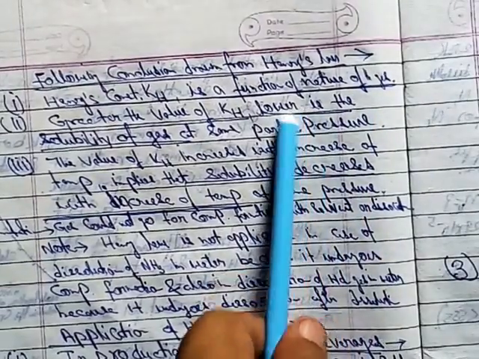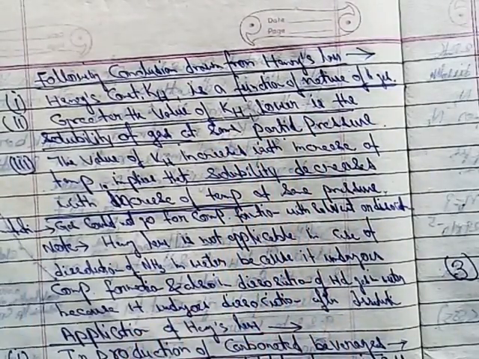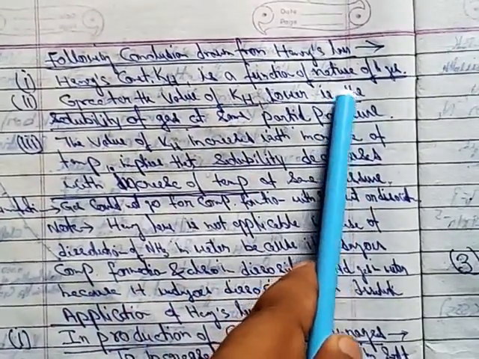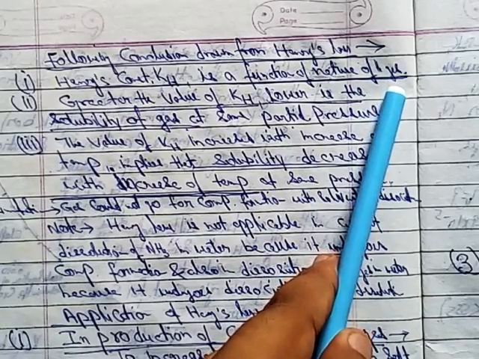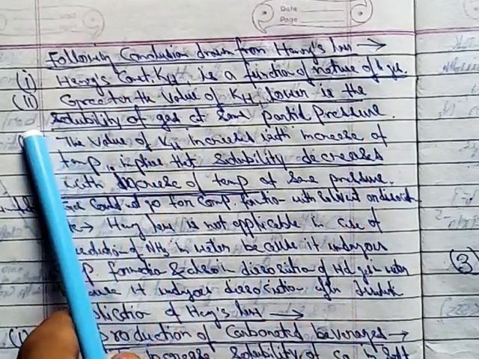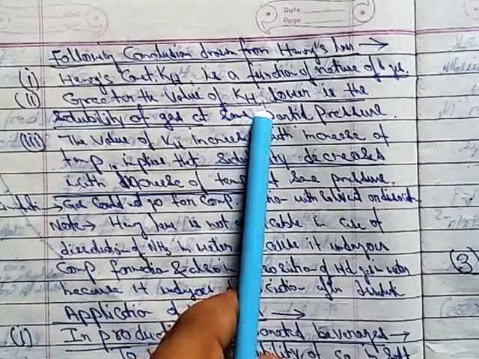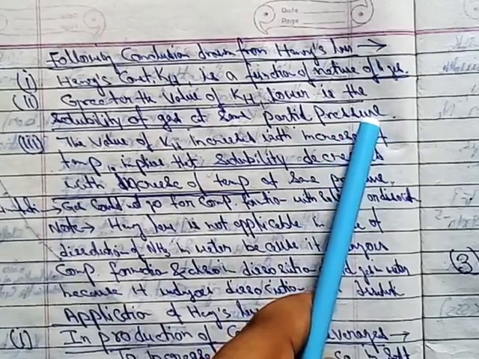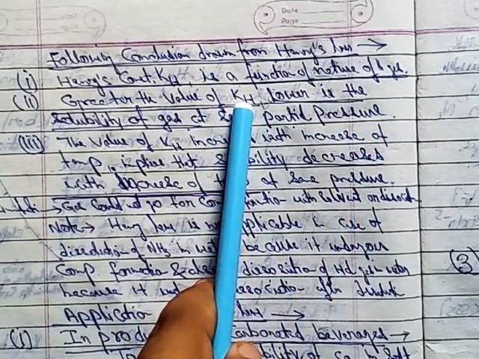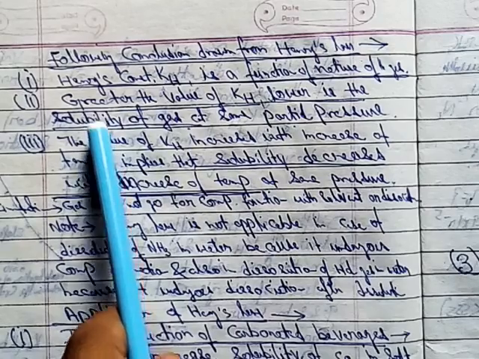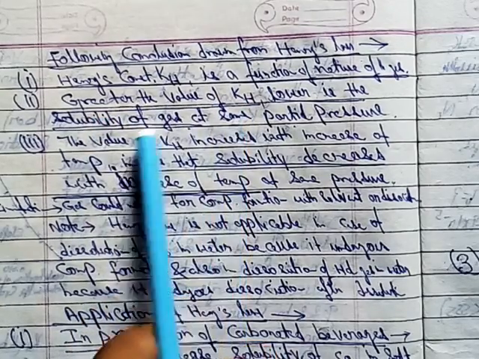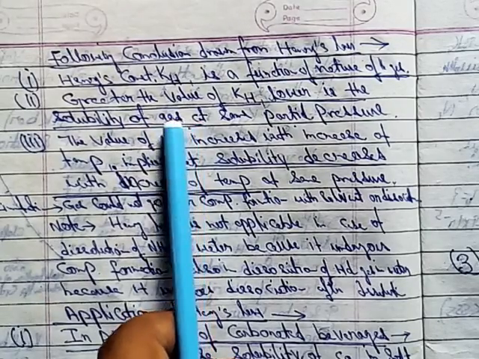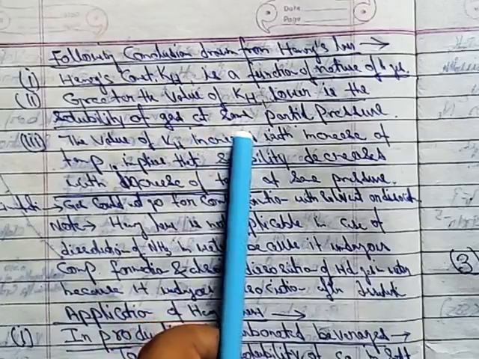Now, the following conclusions can be drawn from Henry's law. So what are the conclusions? First, Henry's constant KH is a function of the nature of the gas. So it depends on the nature of the gas. Second, the greater the value of Henry's constant KH, the lower is the solubility of the gas at the same partial pressure. So keep in mind that KH is inversely proportional to solubility. If the KH value is more, the solubility of the gas is less. So they are inversely proportional.